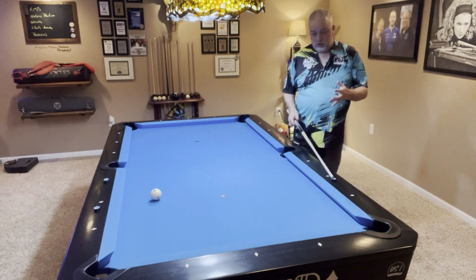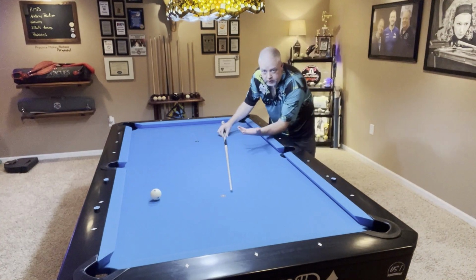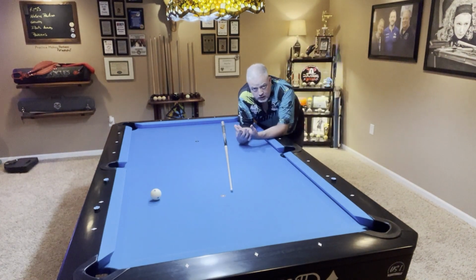If that becomes relatively easy for you, shoot them in order. Every drill you do can be leveled up by making it harder. So there's your practice routine.